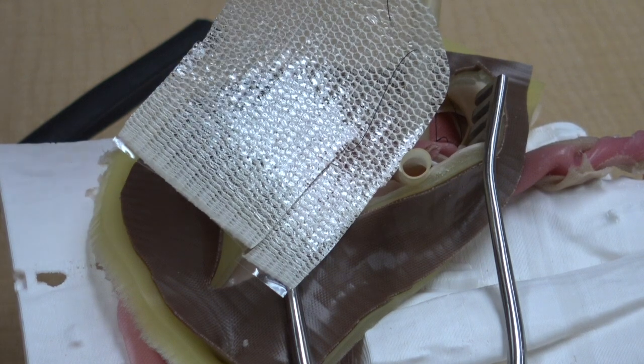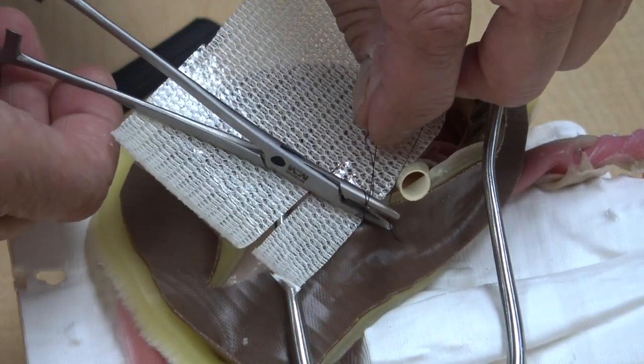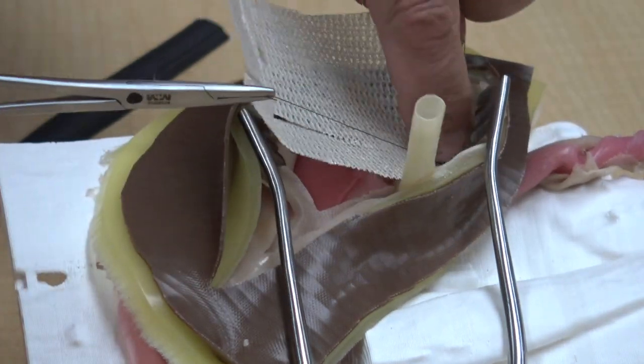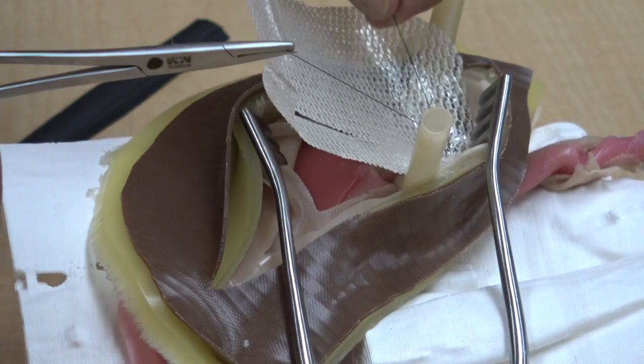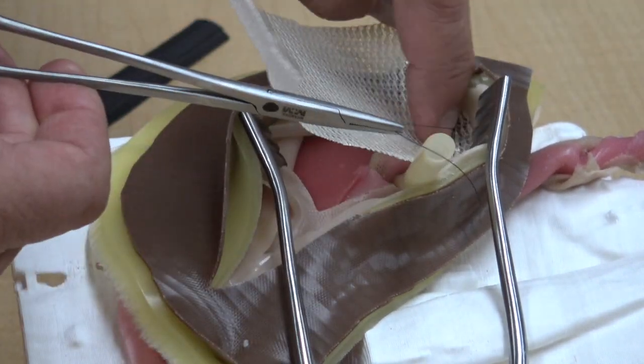So now I'm going to sew it down. And this will hold the mesh in place when we go to finish it.